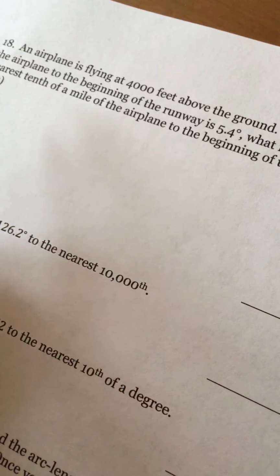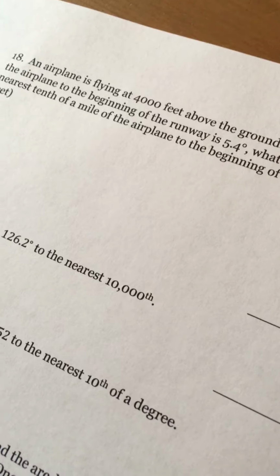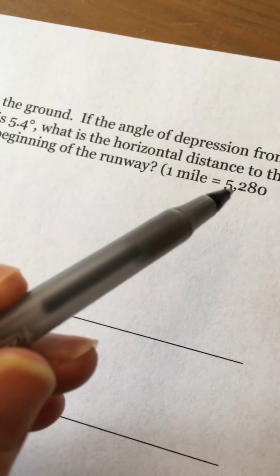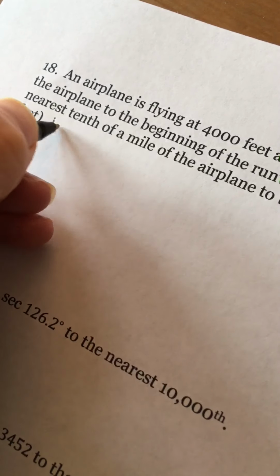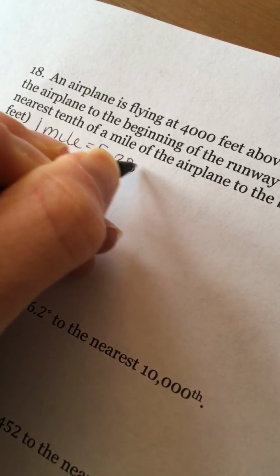Okay, so question number 18. I realized that I did not give this information to you in your final review, but I want to give it to you right now. So 1 mile is 5,280 feet. You will not be asked a question where you would have to convert on your final exam. It's just the way that this question was worded.